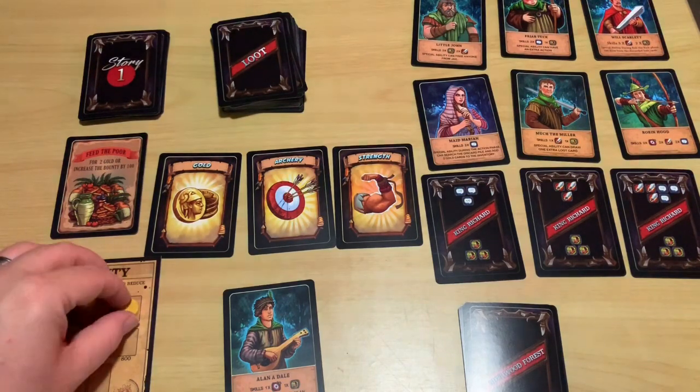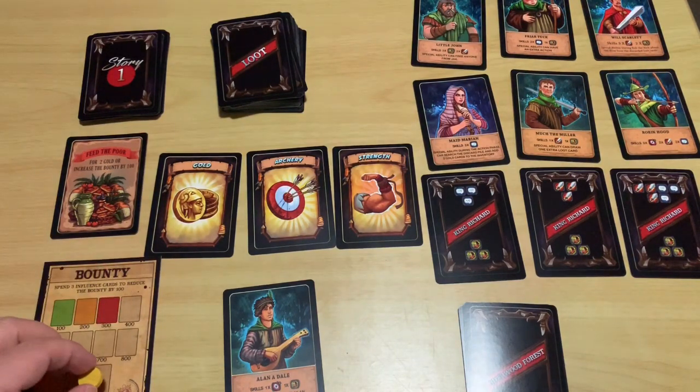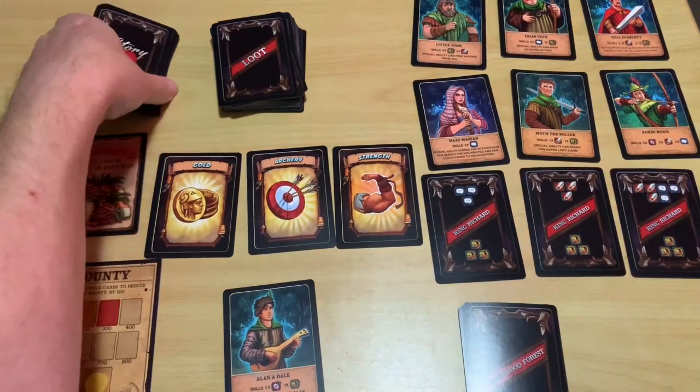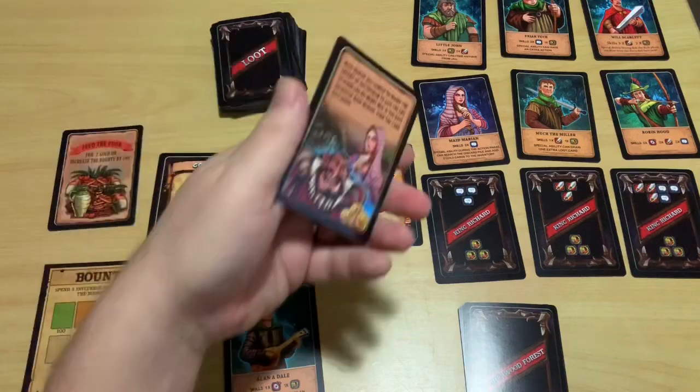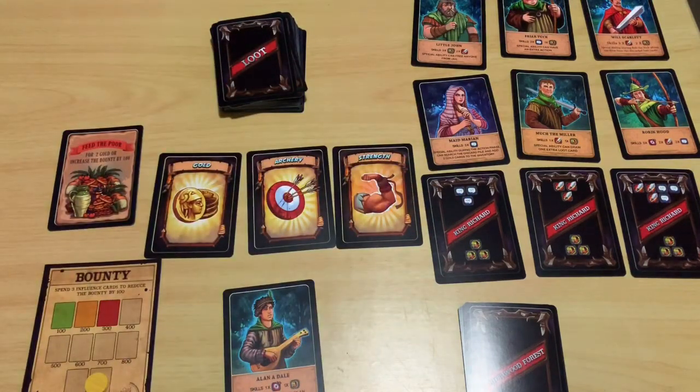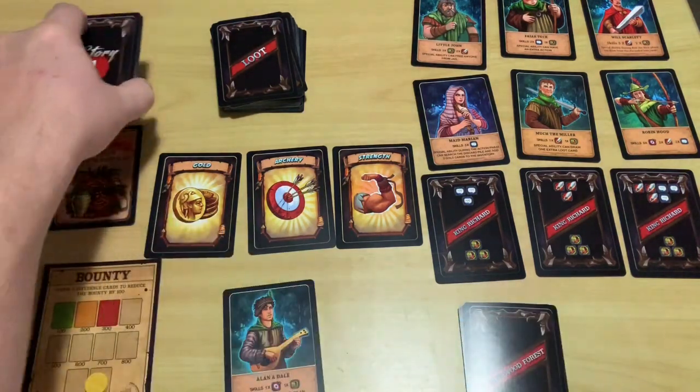If, however, the bounty ever gets to the last square here, 1,000, or if we draw the last story card and we haven't recruited all of our people, well then you lose the game, and you just set them up and start again. But that's basically it. That's how you play Robin Hood.